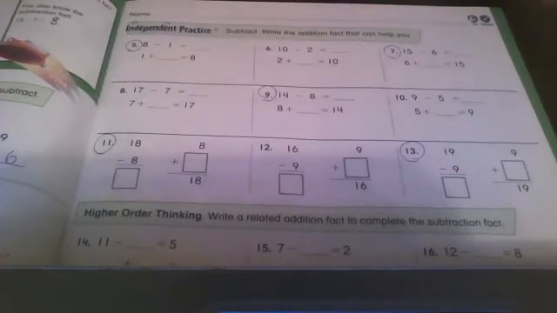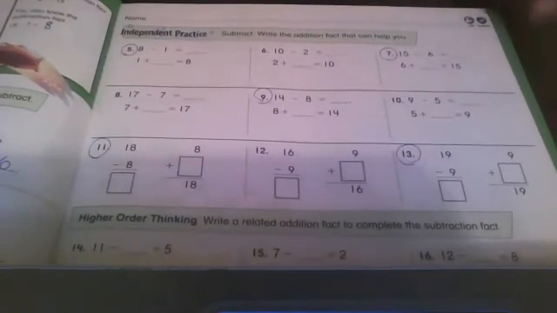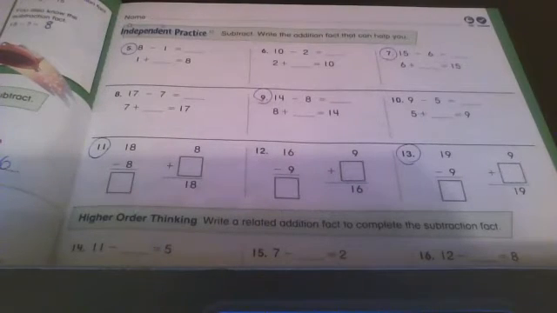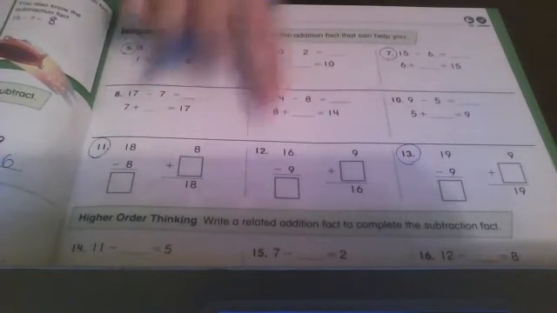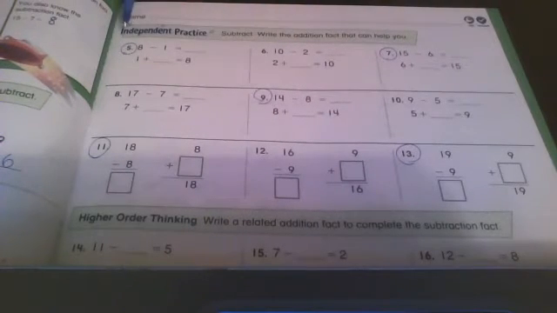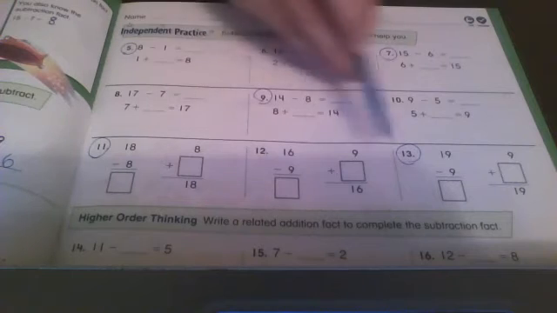5, 7, 9, 11, 13. Those are the have-tos. And then the choose-tos, if you need more practice, or if you just want another challenge, is to also do the evens. You have that choice to do those. Okay, but for sure you have to do the odd numbers.